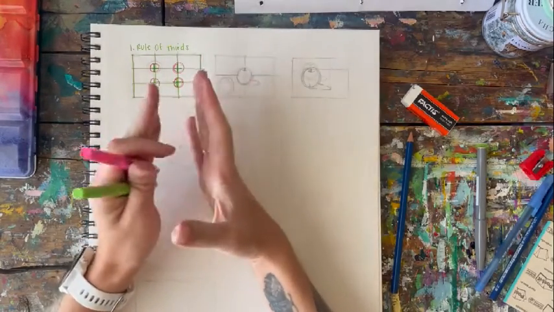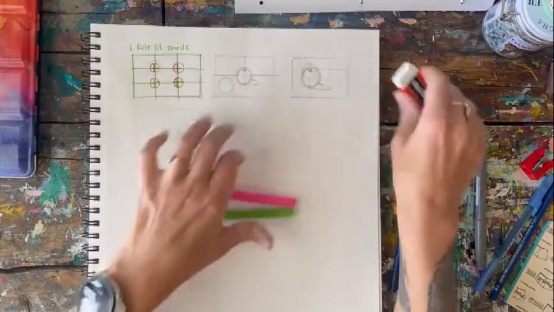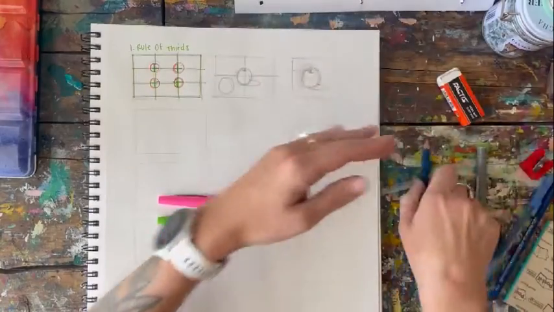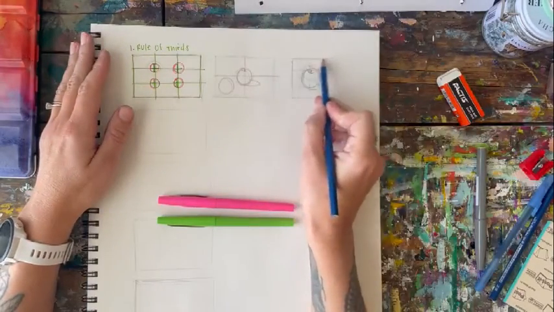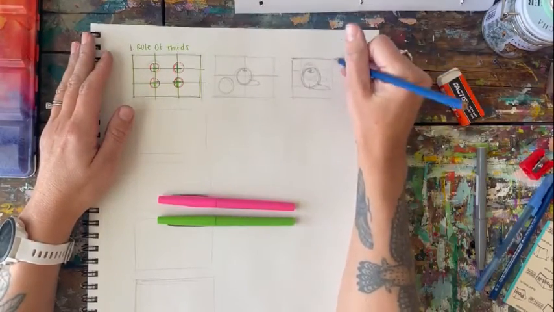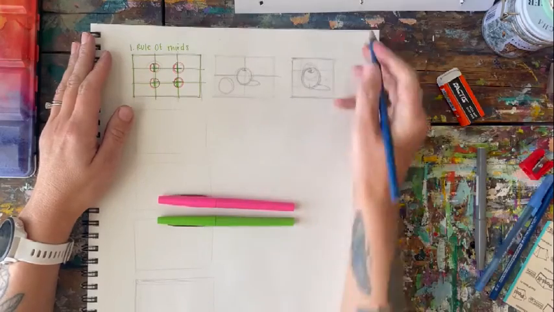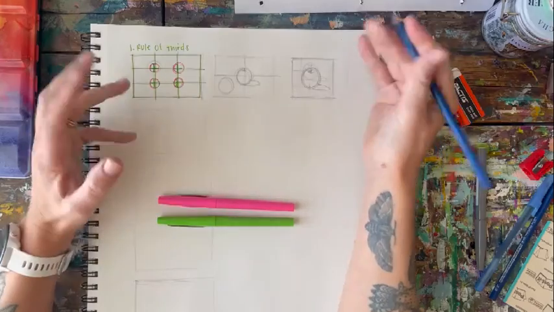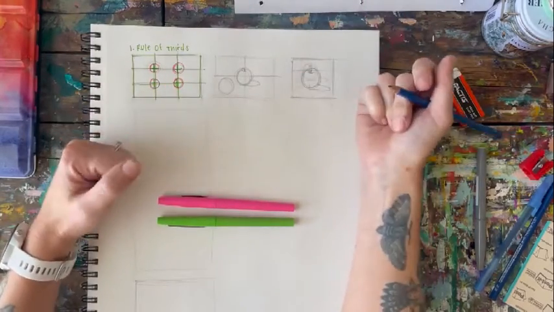This rule also works with a square composition. So take my composition over here, for example. Sorry about the shaking. Let's make it a square. This apple is in the very center of my square. It is not necessarily a pleasing composition.